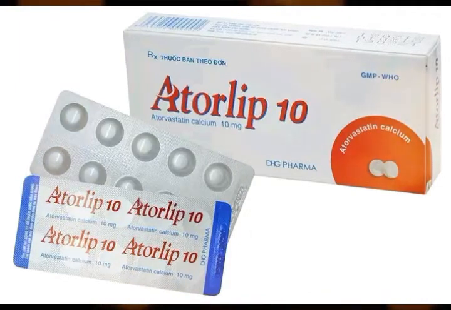The low systemic availability is attributed to presystemic clearance in gastrointestinal mucosa and/or hepatic first-pass metabolism. Distribution. Mean volume of distribution of atorvastatin is approximately 381 liters.